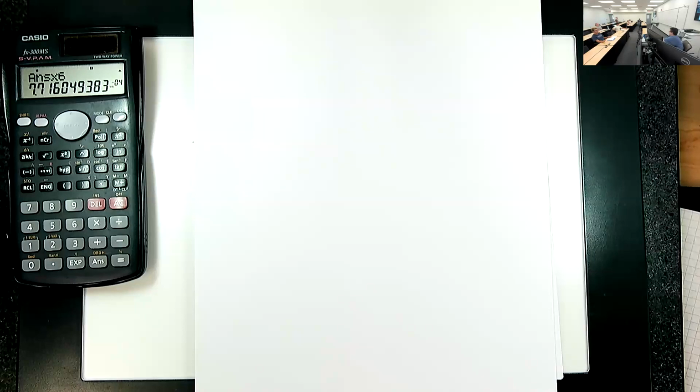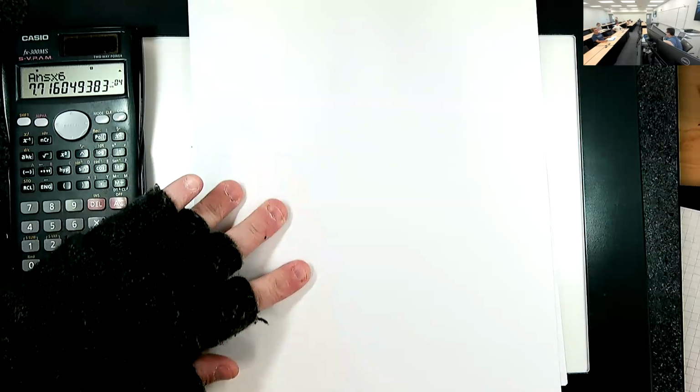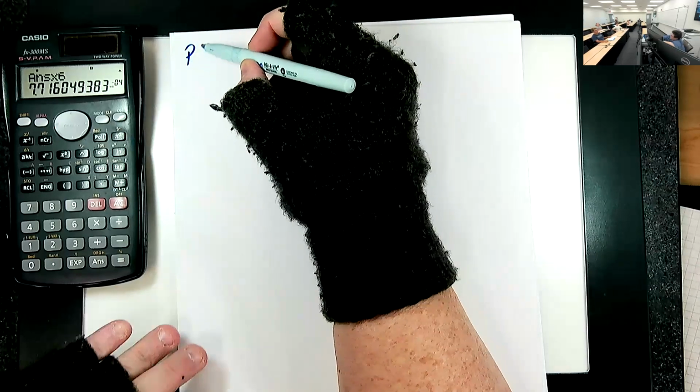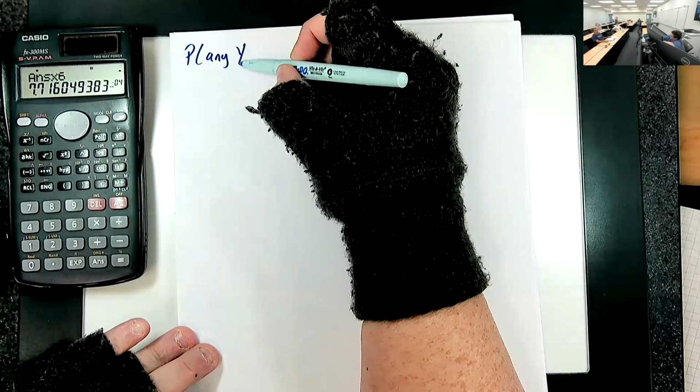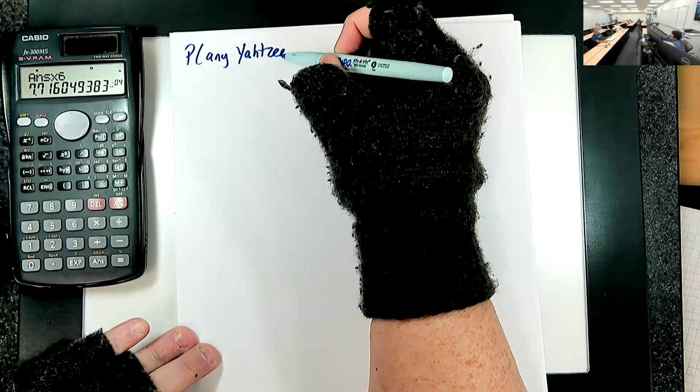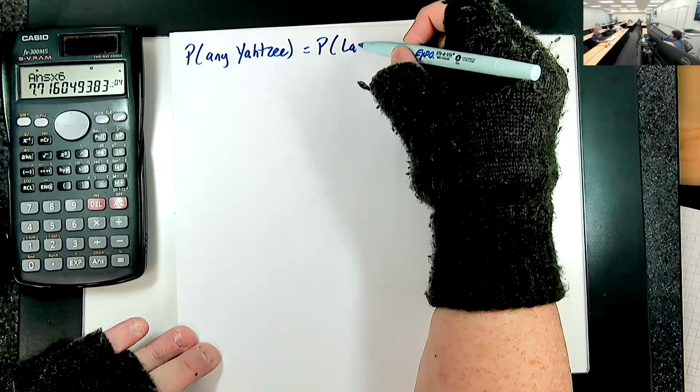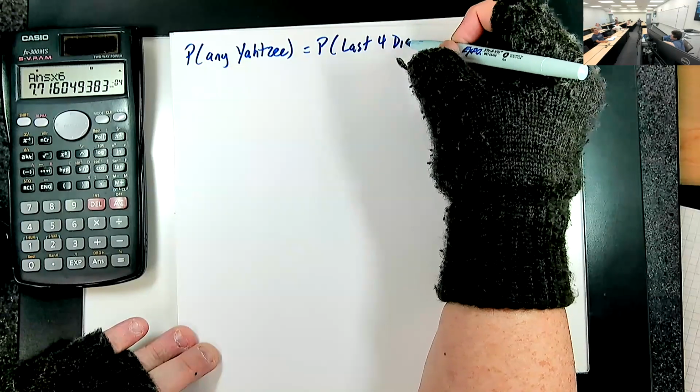All the rest of the dice have to be a 3. So, another way to calculate the probability of any Yahtzee is really all that's asking is the probability that the last 4 dice match the first die.